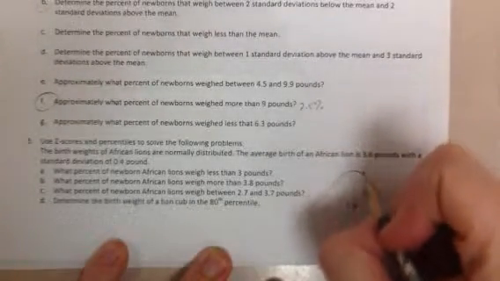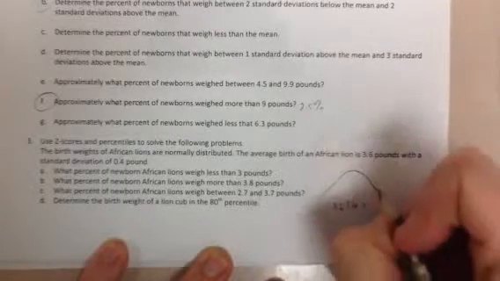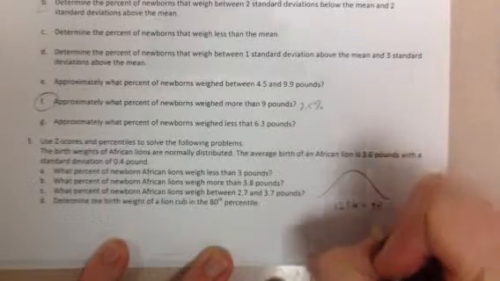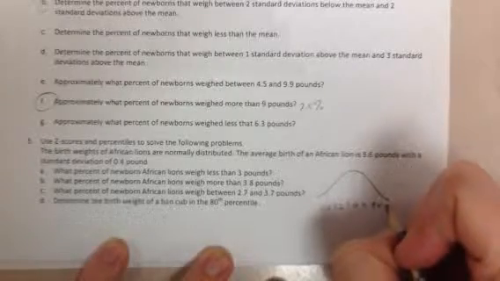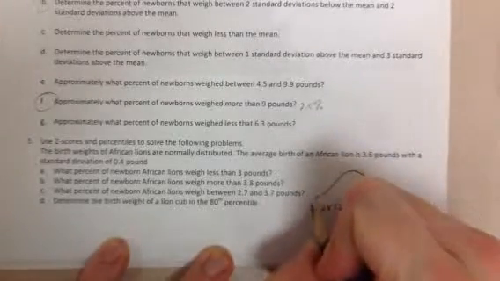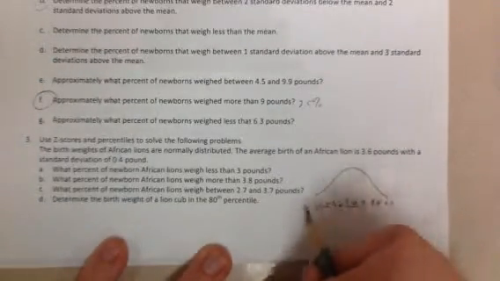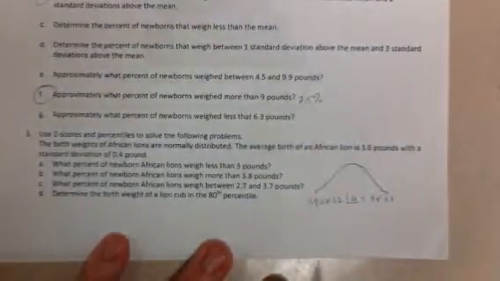So that means that from here to here, that would be 4 and 3.2. Go up another standard deviation, that would be 4.4 and 2.8. Go up one more to cover almost everything, that'd be 4.8 and 2.4, right? So this is the average birth weight of an African lion and the spread of African lions in general, right? So now, what percent of newborn African lions weigh less than 3 pounds?